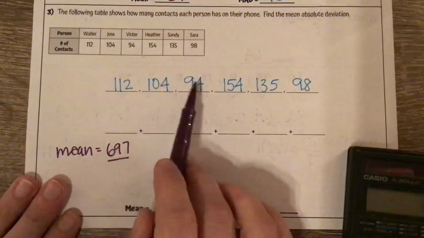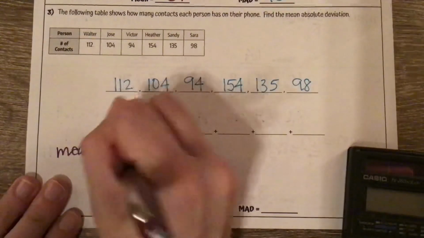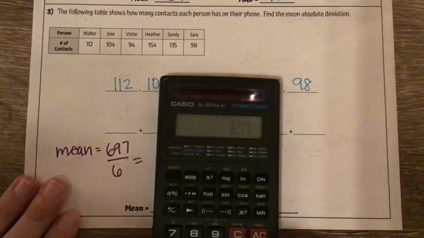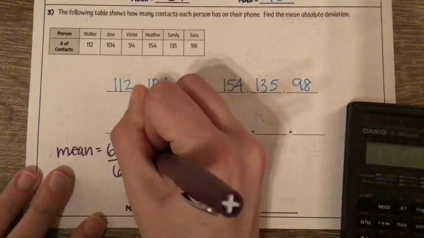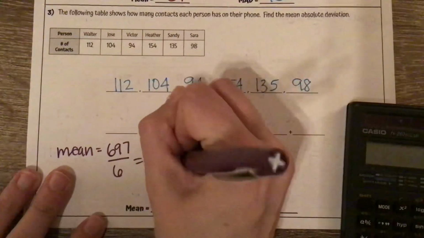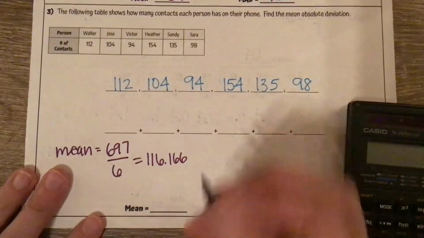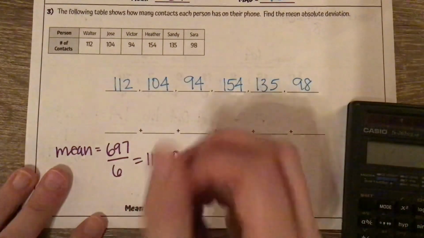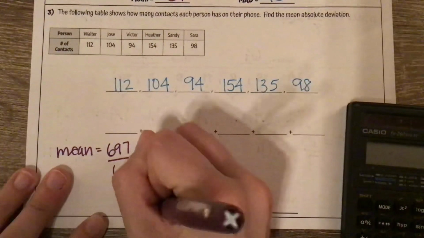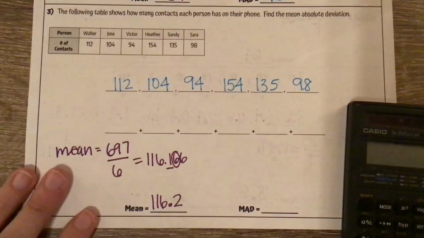Divided by, there were 1, 2, 3, 4, 5, 6 values. So 697 divided by 6 is 116.166, and so on. So I'm going to round to the nearest tenth. The 6 is telling me to round my 1 up to a 2, so I'm rounding this to 116.2.